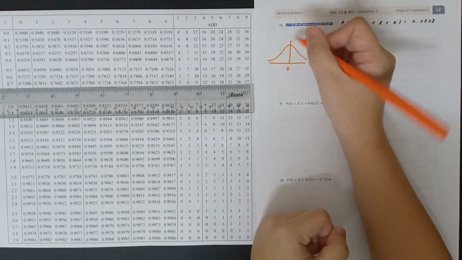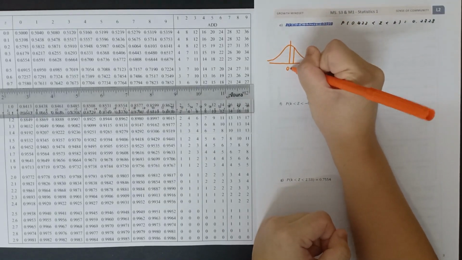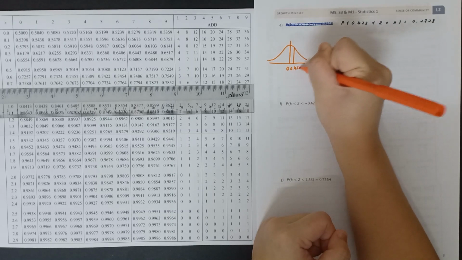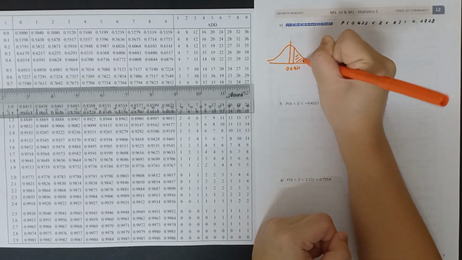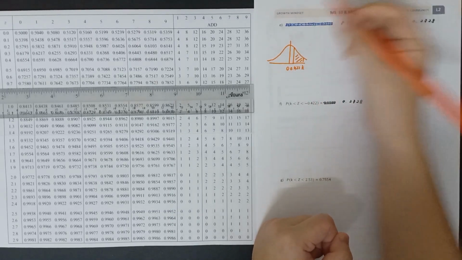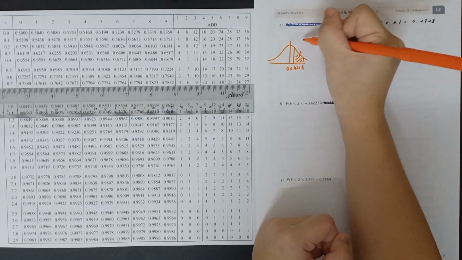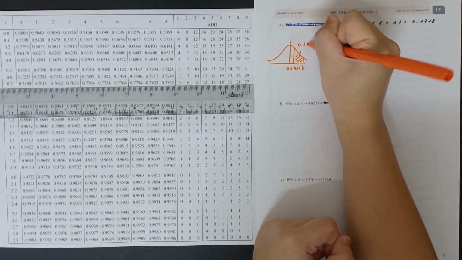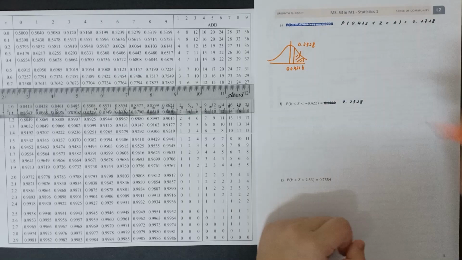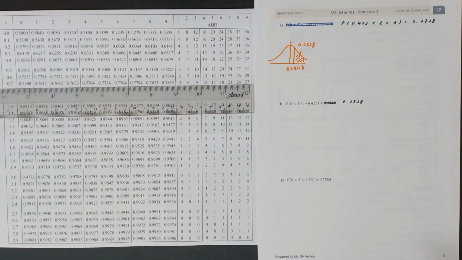When you try to draw, it will look something like this, 0.422. Then after that, this is your area, then maybe this is K. So the area under this is 0.2728. Is that okay? Alright, so you already know that K will be a positive value.